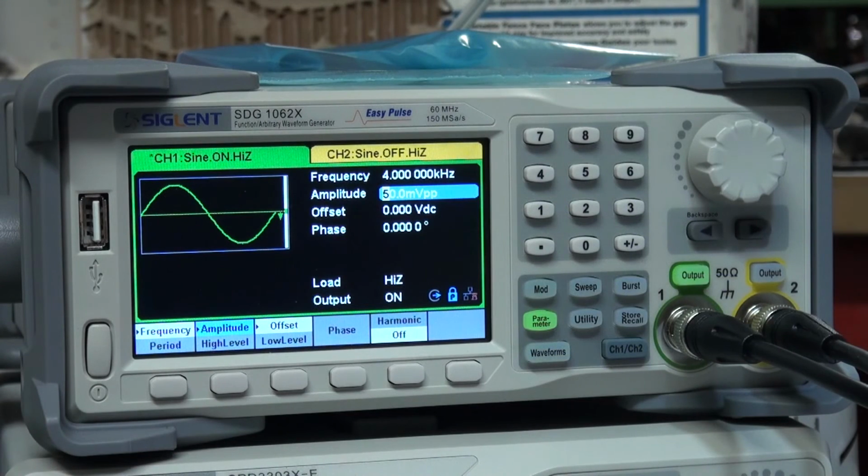Okay, so let's see how this circuit performs. At the function generator, I have a 50 millivolts peak-to-peak signal at 4 kilohertz being applied to the input of the TL074 with all the fancy feedback loop components.